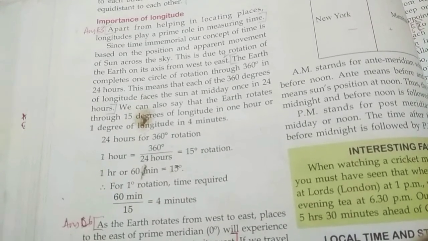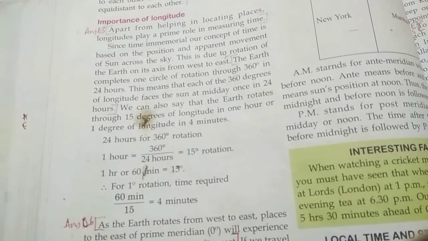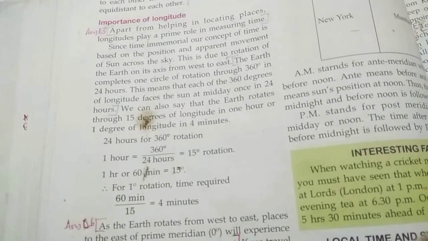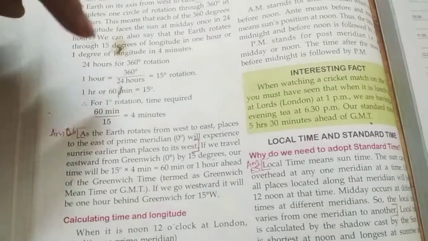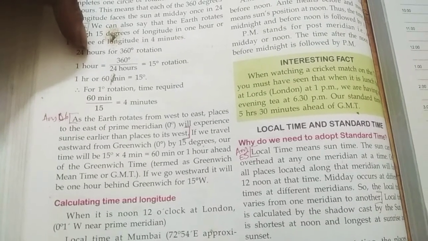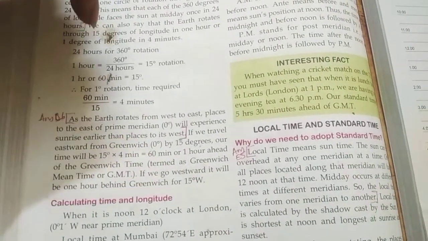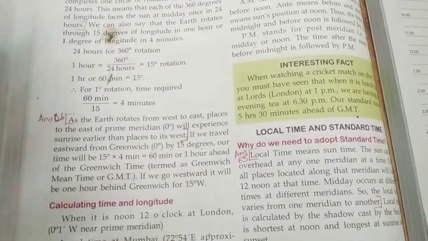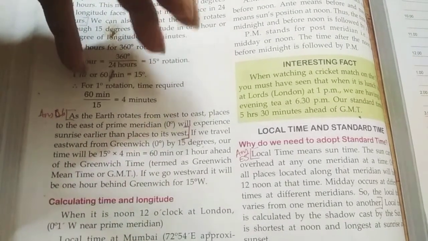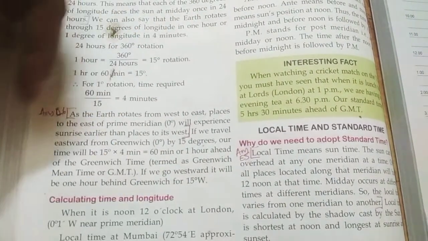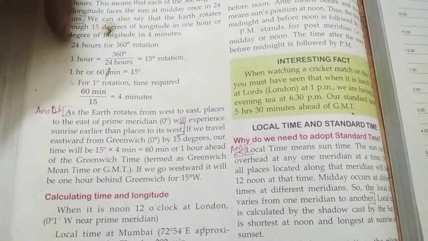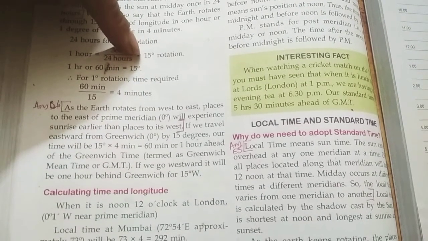We can also say that the earth rotates through 15 degrees of longitude in 1 hour, or 1 degree of longitude in 4 minutes. Now we know that earth completes one rotation in 24 hours. That means when one rotation is completed, we have 1 day finished, or 1 day is of 24 hours. Now while the earth is rotating, the earth is in the form of a sphere making a 360 degree rotation. So if we take 360 divided by 24, it will give 15 degrees rotation.